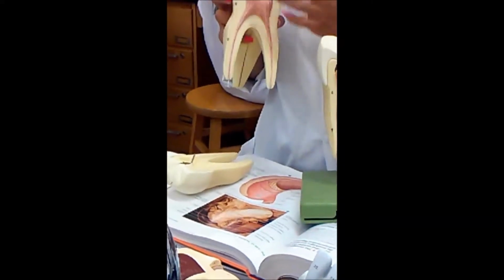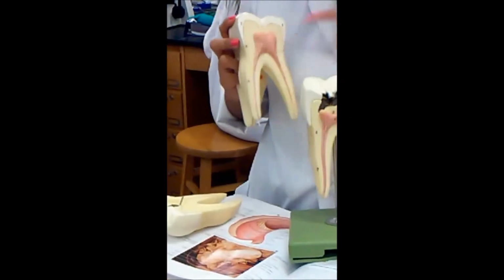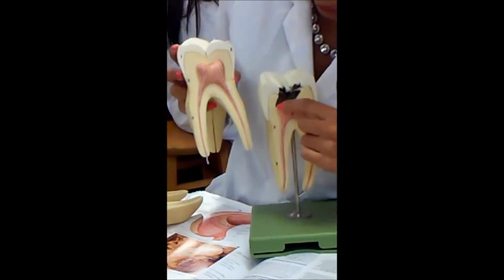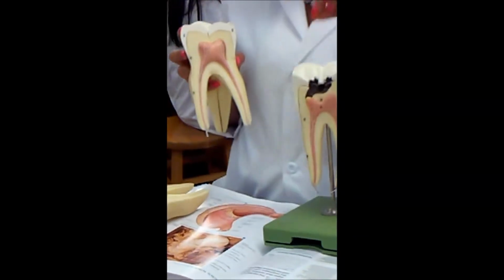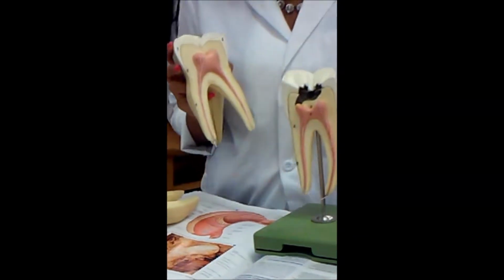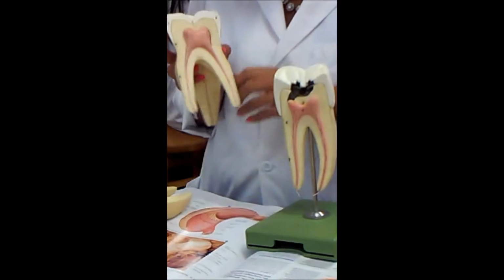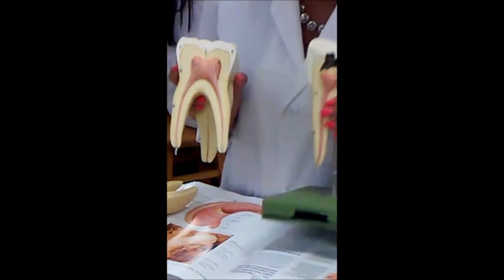And you see how this one, like, there's no cavity, and this hasn't started to change colors. This one is infected. The bacteria has reached there, and you're gonna have to do a root canal where you pull everything out and then fill it with whatever a dentist does. I don't know. That's not what I want to do.